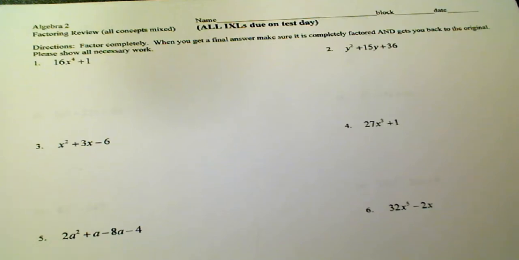Okay. So the first question says factor completely. When you get a final answer, make sure it's completely factored, because sometimes you'll factor and then you'll end up having to factor again, and that gets you back to the original.